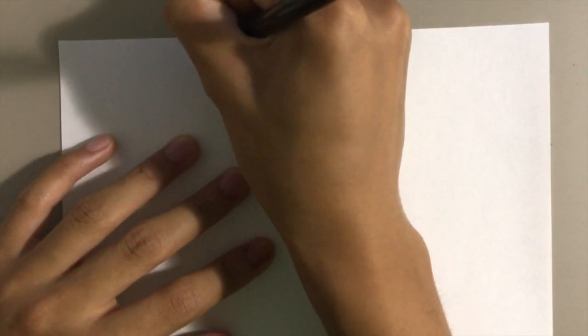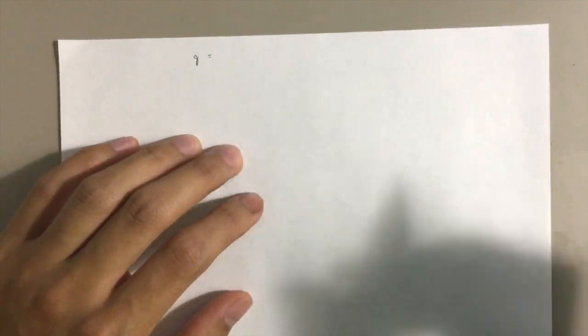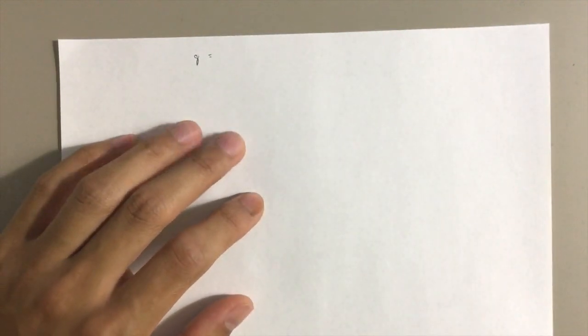Okay, so one more thing. This, g, that's the acceleration of objects as they fall towards the Earth.